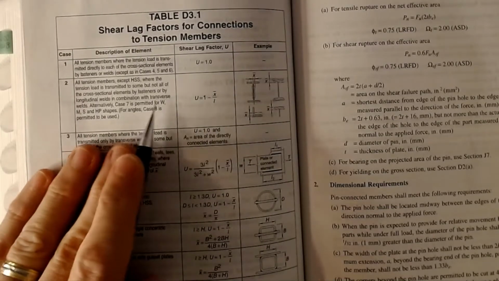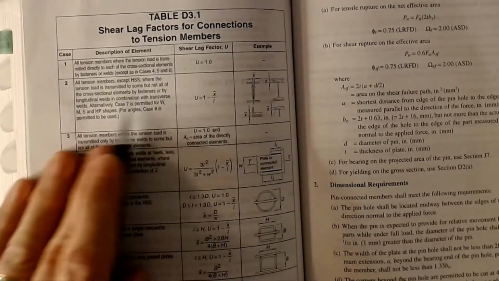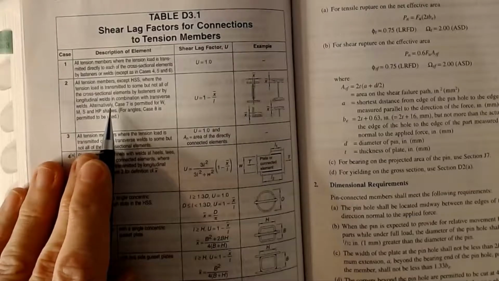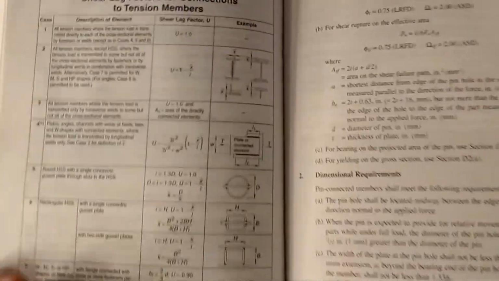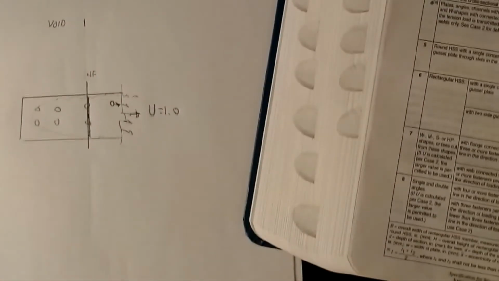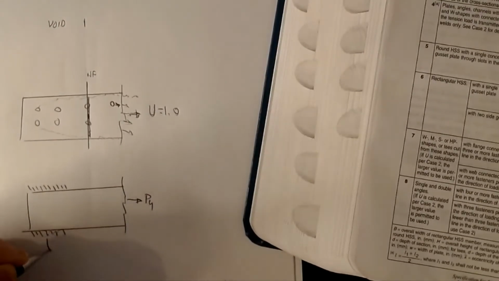It says to some but not all of the cross-sectional elements by fasteners, or by longitudinal welds in combination with transverse welds. Now, we haven't talked about welds, but the case they're talking about is if I take that same plate and instead of bolting it, with a P_u here, let's just say that I weld this side.